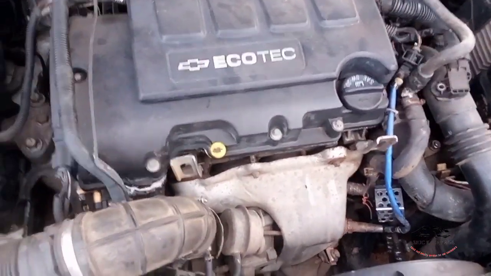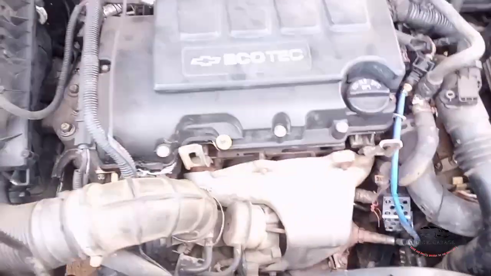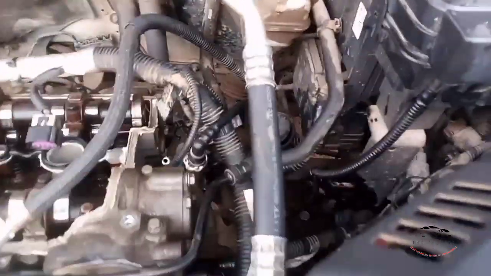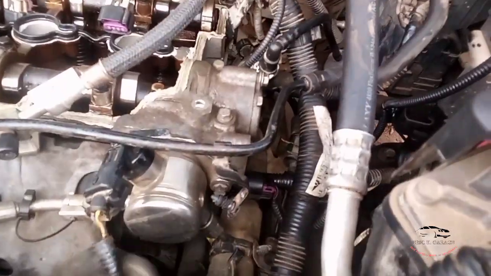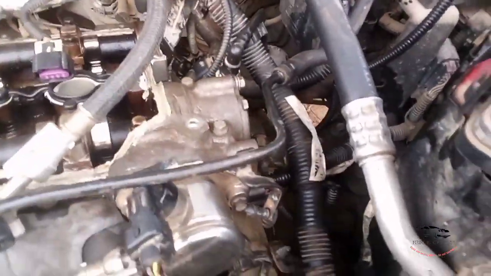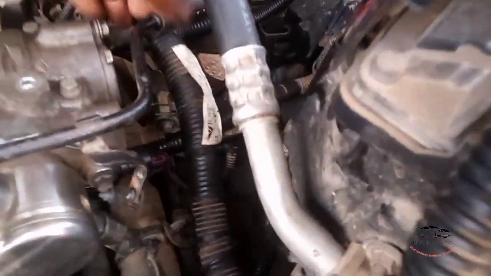So this is how to identify a stuck or bad thermostat. Let me take you to this car so that you can see this one too. This car too is different, where you can find the thermostat hose, the hose that connects to the thermostat. You can find it here. This is the thermostat hose.